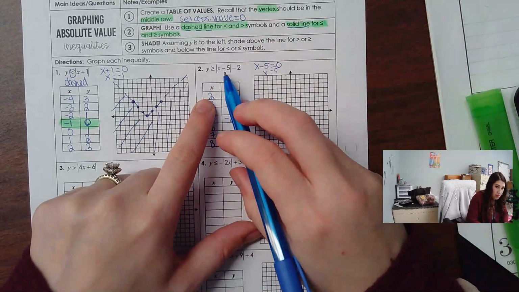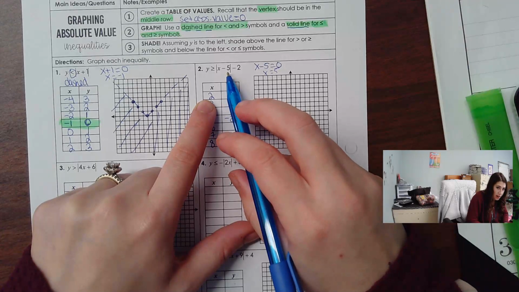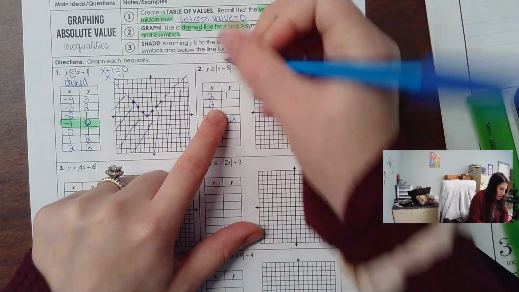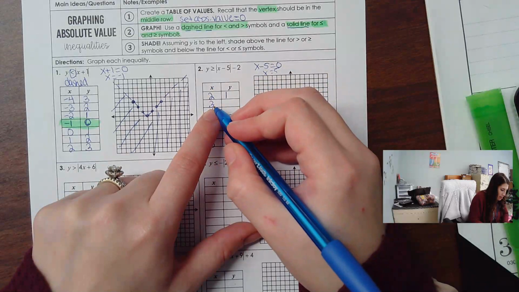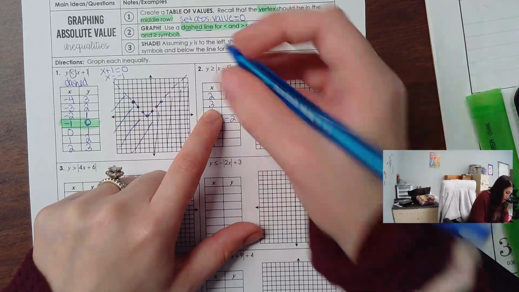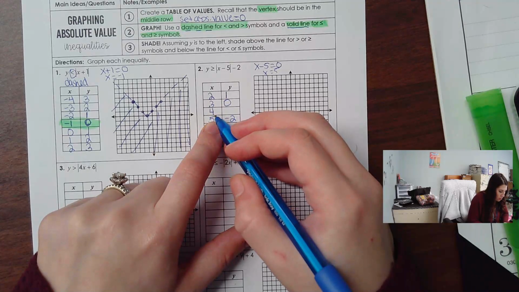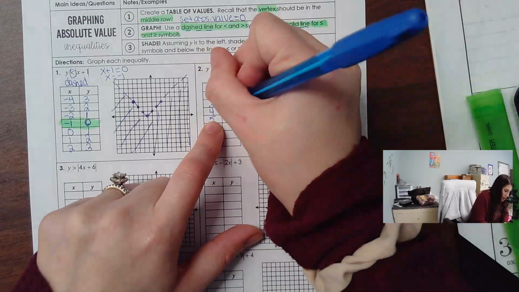So let's start with this one. 2 minus 5 is -3. -3 turns into a positive 3. 3 minus 2 is 1. 3 minus 5 is -2. -2 becomes a positive 2. 2 minus 2 is 0. 4 minus 5 is -1. -1 turns into the absolute value of just positive 1. 1 minus 2 is -1.